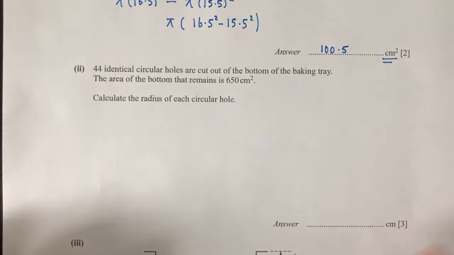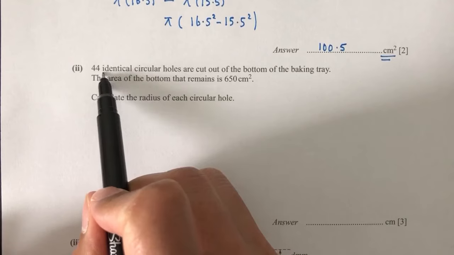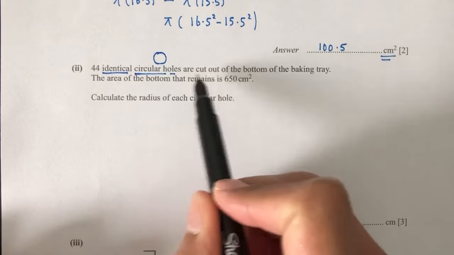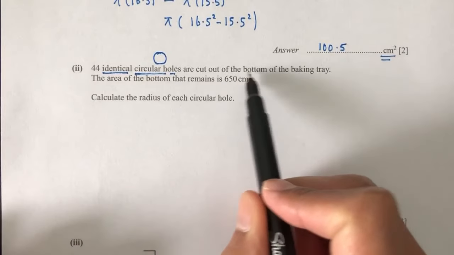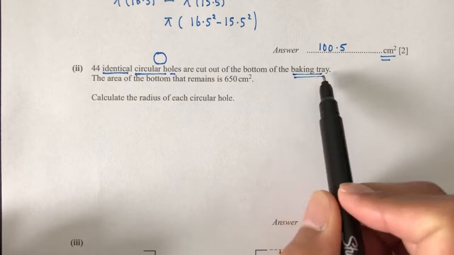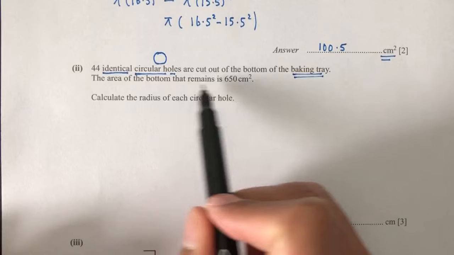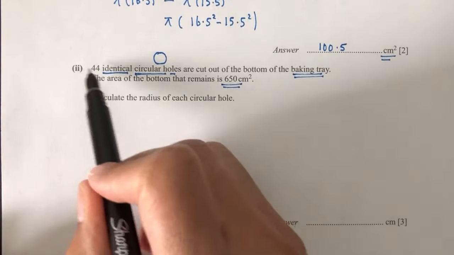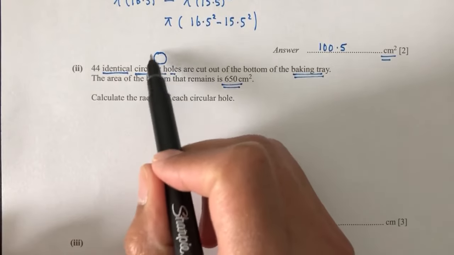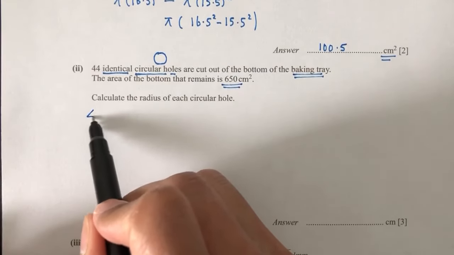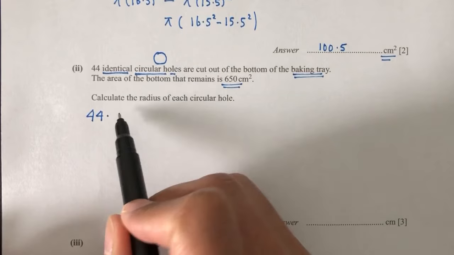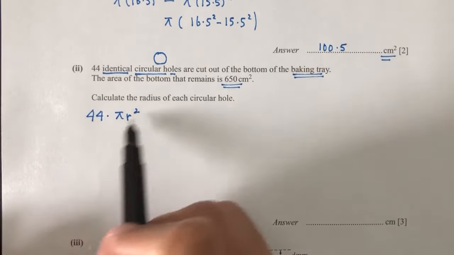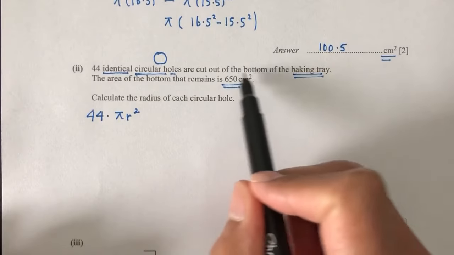So now part 2, it says 44 identical circular holes have been cut out of the bottom of the baking tray. The area of the bottom that remains is this much. Okay, so what does it mean? It means that we have cut out some circles. So we have cut out 44 circles. What is the area of a circle? It is pi r square. That is 44 of the circles from the bottom of the baking tray.